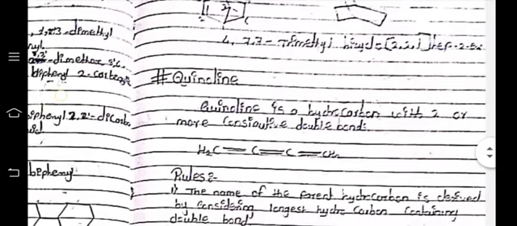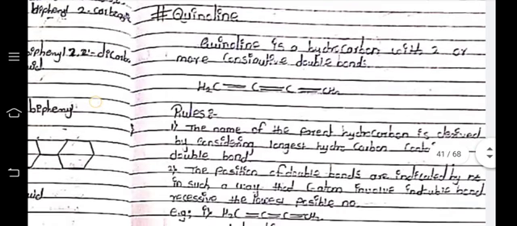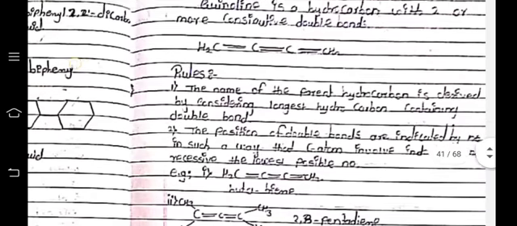Next one is the quinolines. So for quinolines, we have studied the physical and chemical properties, preparation, all about that. In the quinolines, it is not quinolines, it's the allene types of compounds.